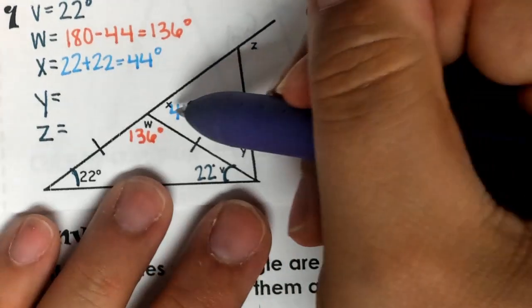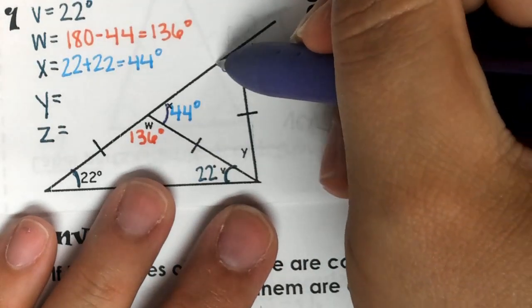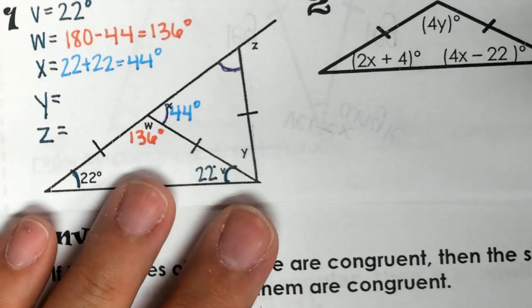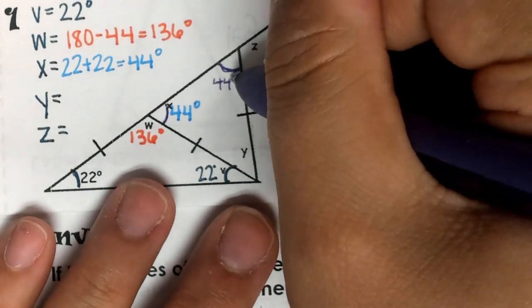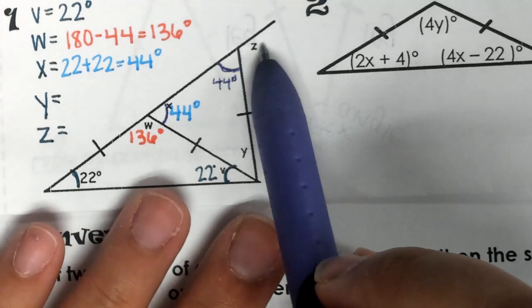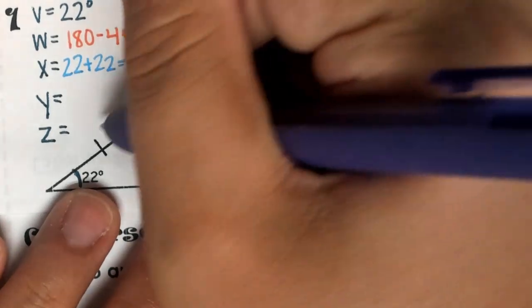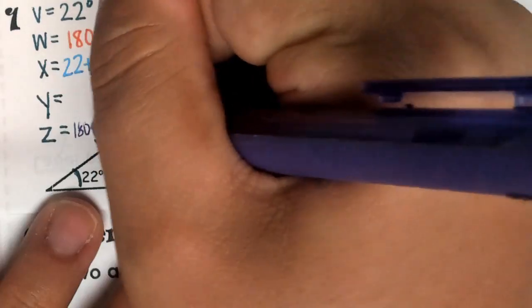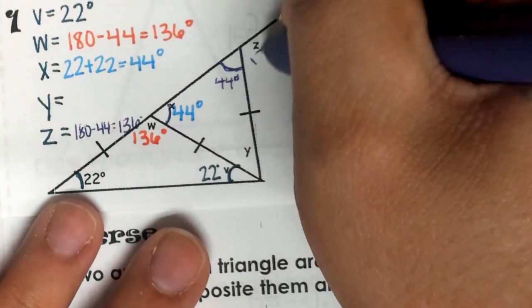So what does that mean about X? Do y'all agree it's the same as that? So this is also 44. And if this is also 44, how do I find Z? Subtract from 180. 180 minus 44 is 136.